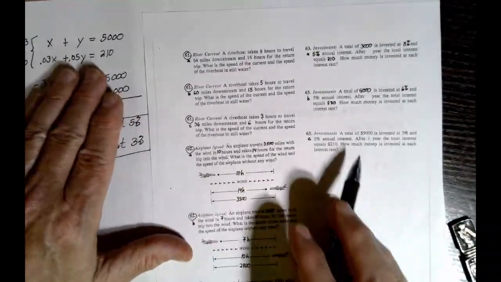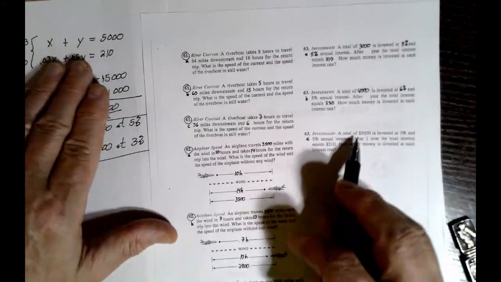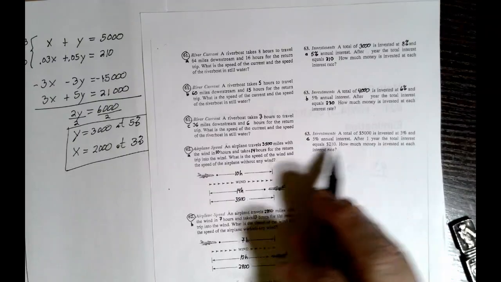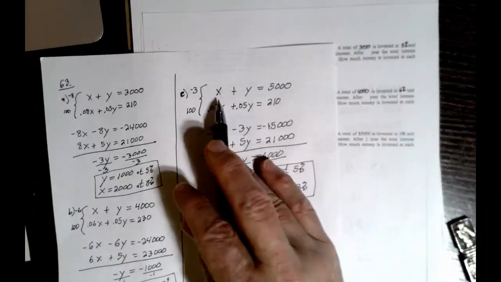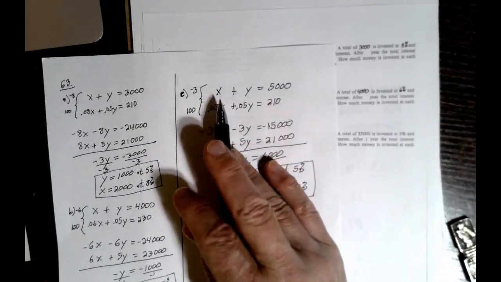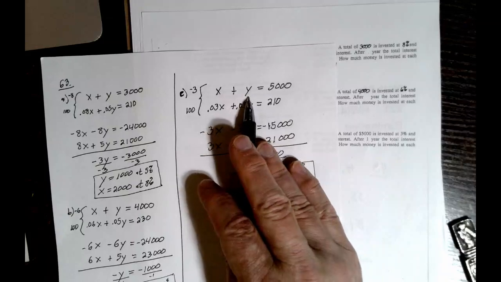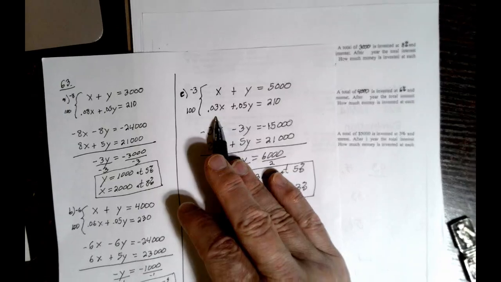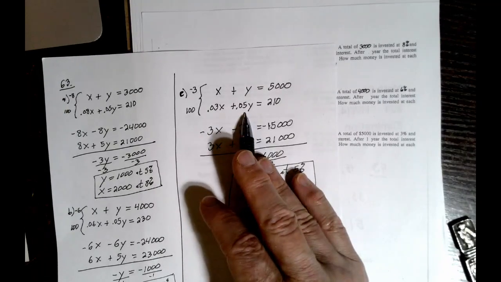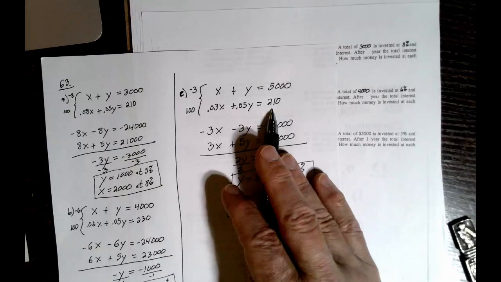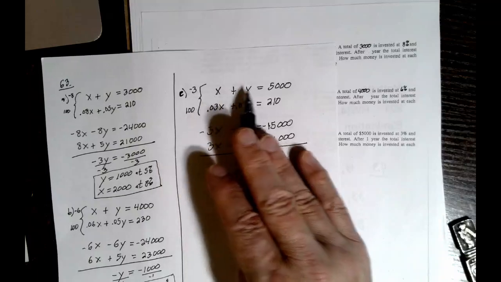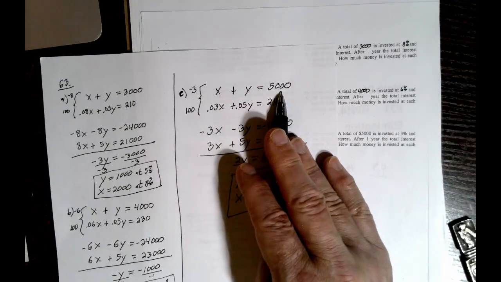63C is the original question you find in your textbook. It says, a total of $5,000 is invested at 3% and 5%. After 1 year, the total interest is $210. How much money is invested at each rate? So you have 2 equations. One that talks about the money invested in this account plus the money invested in that account equals the total money invested. And then the interest rate earned on that amount of money plus the interest rate earned times that amount of money equals the total amount of interest. So this is interest plus interest equals interest. This is money invested plus money invested equals total money invested.